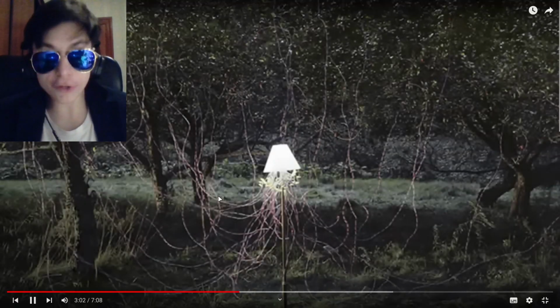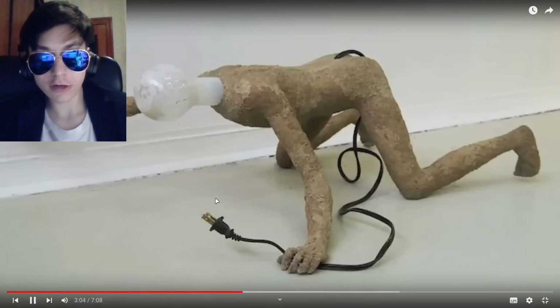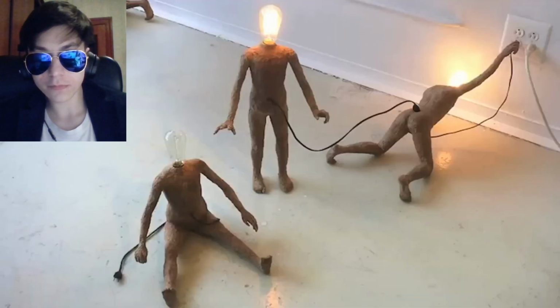Less alive and more frightening are Steve Shaheen's sculptures, little dudes with bulb heads desperately exposed.